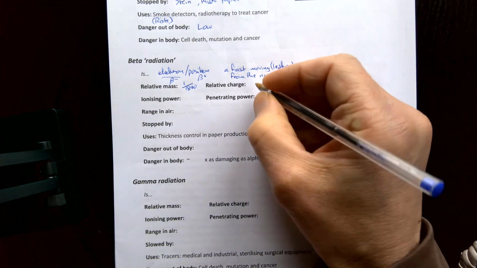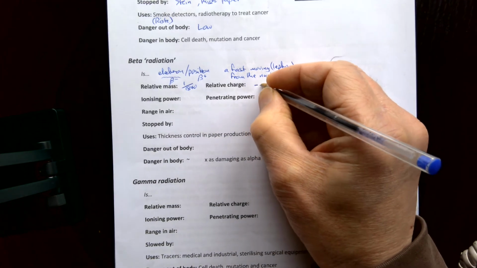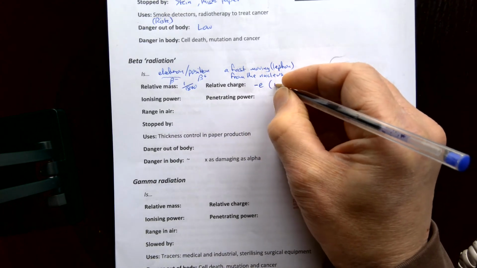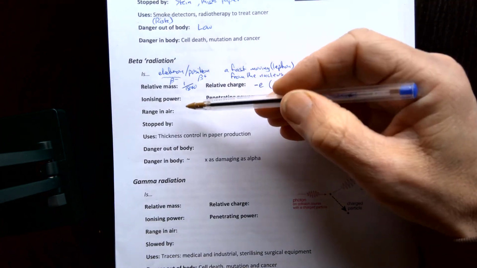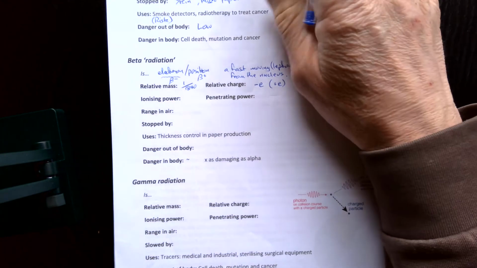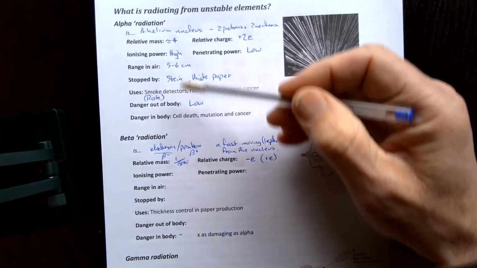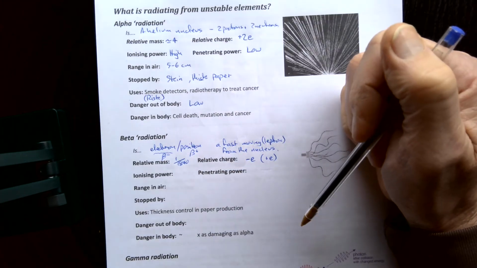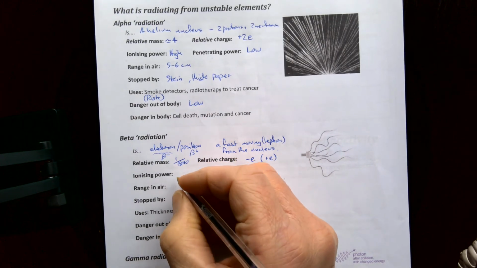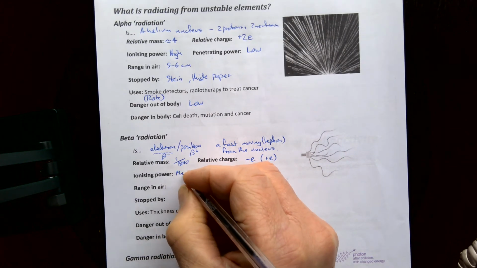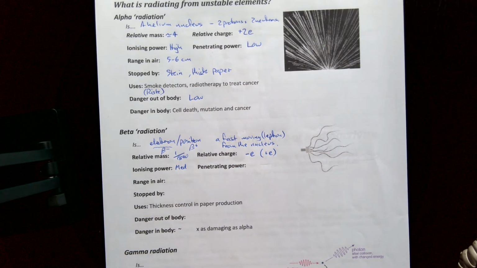Its relative charge is minus E. I will put plus E in brackets as well, so it's only got half the charge. It's got an awful lot less mass than the alpha particle. So because of that, it's actually quite a low ionizing ability, but I will say medium, just to keep it away from gamma radiation.